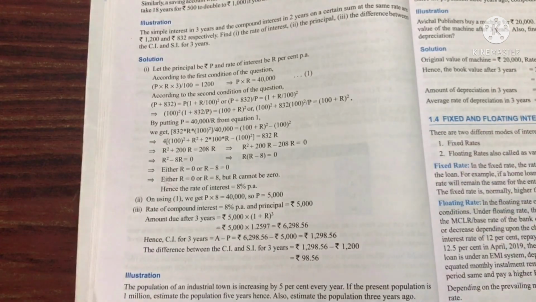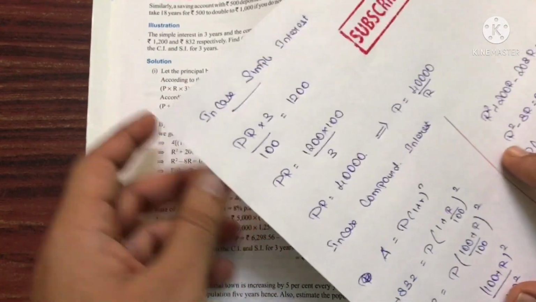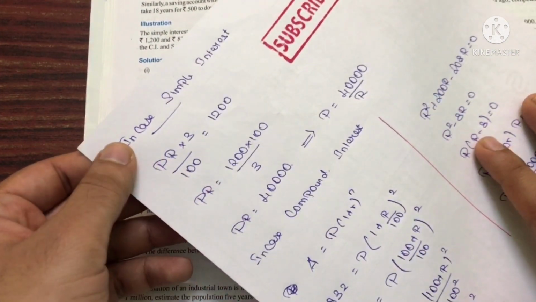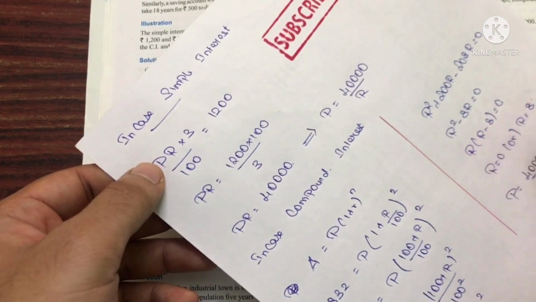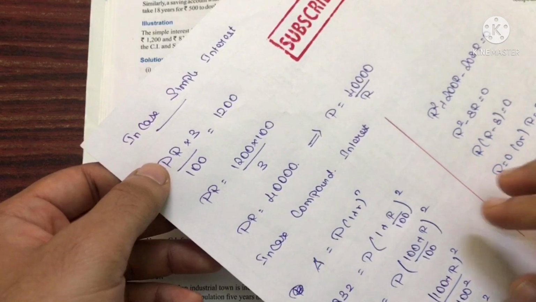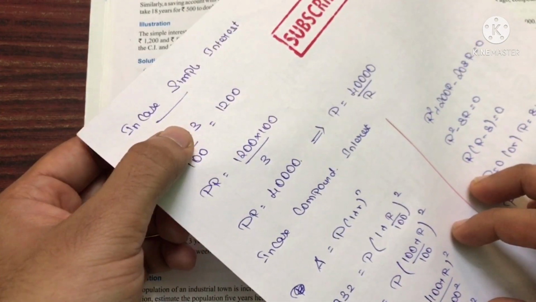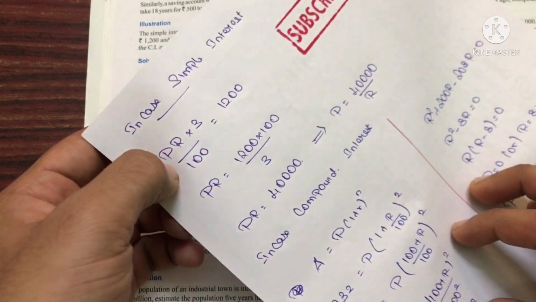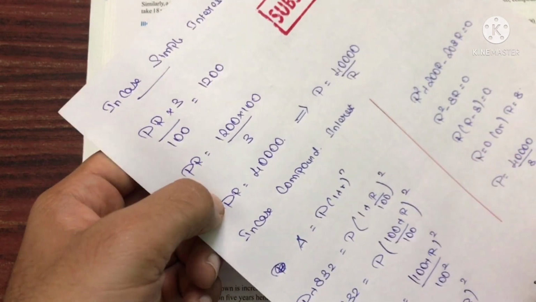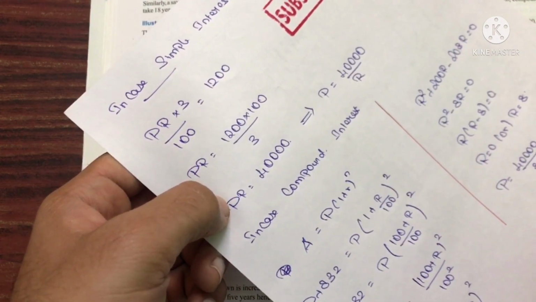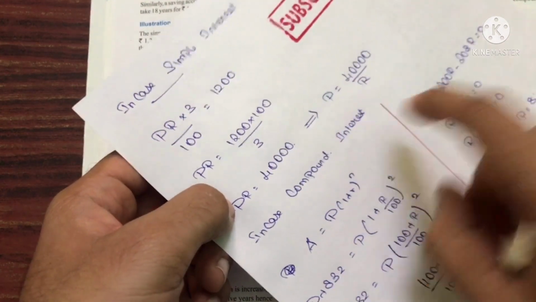Okay, to make it simple, I solved it on paper. In case of simple interest, P into R into T equals interest. Here they gave an interest of 1200, so 1200 equals P into R into 3 years, so T is 3, divided by 100. By simplifying this, PR we get 40,000. I am keeping the notation P equal to 40,000 by R. I will explain why I made it like this later.